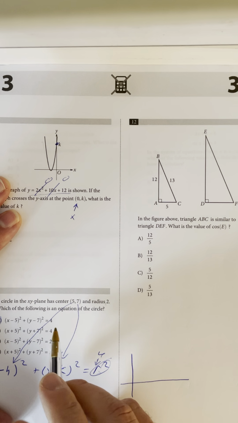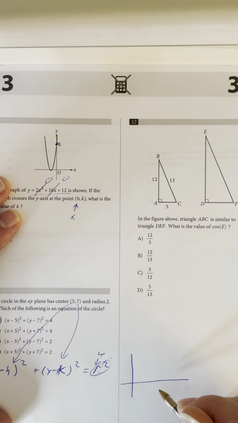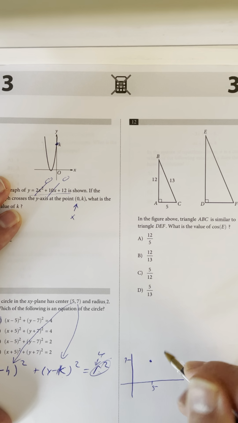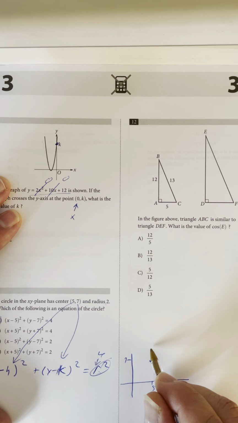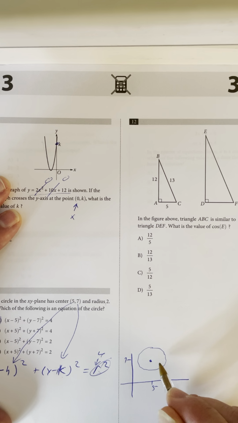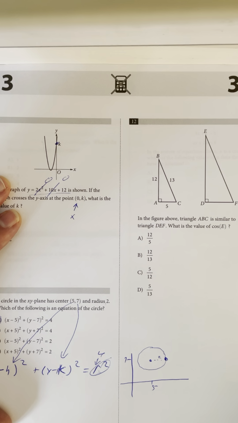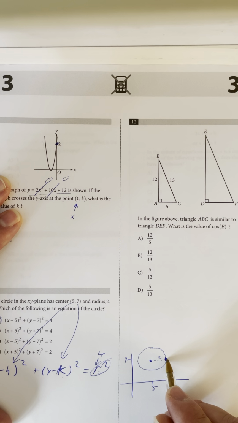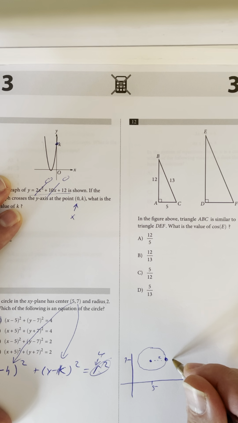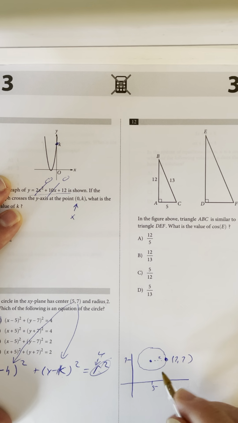Again, I like to visualize it. Circle has a center of (5, 7). So the center's here, and it's got a radius of 2, which means this distance is going to be 2. So just start thinking about some points on the circle. This is going to be 2 out from 5, so the point here is going to be (7, 7). You could come down here 2. Radius is 2, so you're going to be 2 down from the center. This point would be (5, 5).